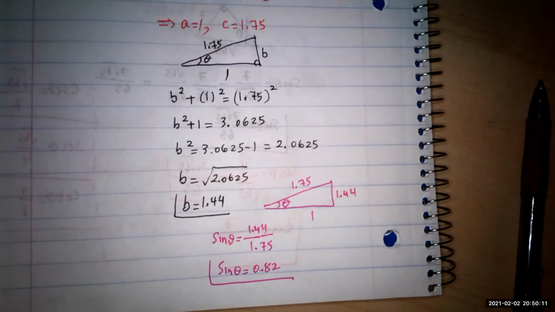There are some special angles for which we can find the six trigonometric functions, the exact value, if you like. And there are some for which that is not going to be possible.